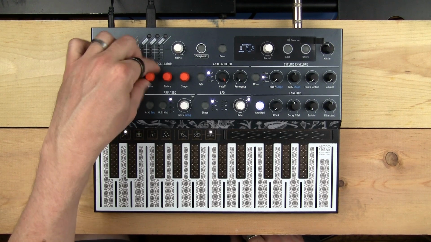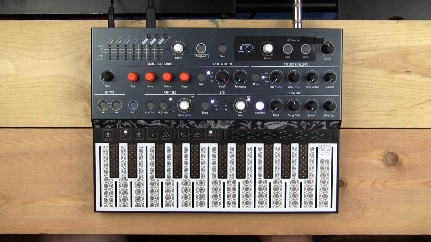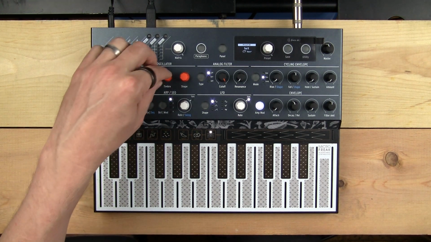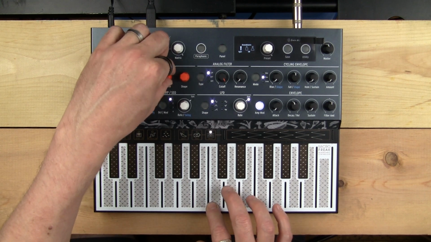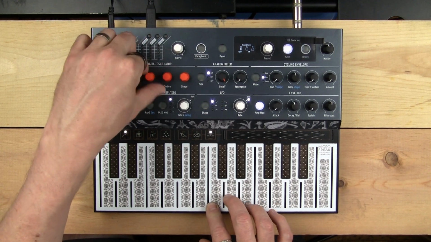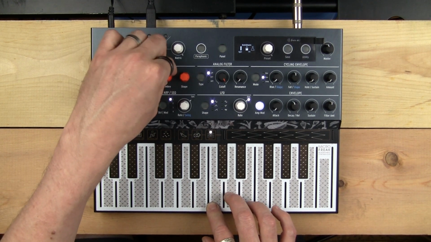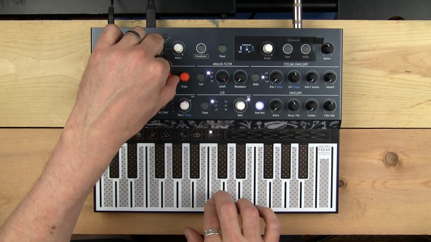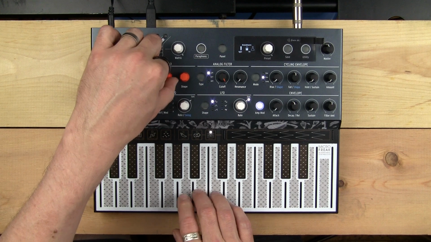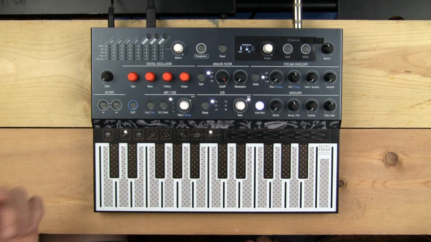And if you turn the wave all the way up into the 2 sawtooths, it creates a phasing effect between the 2 sawtooths, which is a really cool sound.